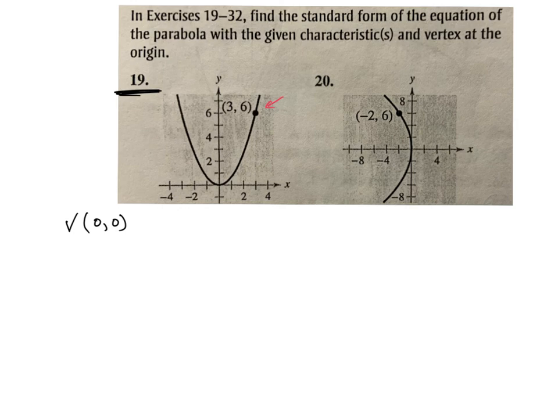And so I know my solution is 3, 6. Now, is this an x squared or a y squared? It's an x squared, because it goes up. So now we have x minus 0 squared is equal to 4p times y minus 0, because I know my vertex is 0, 0. Now I'm going to substitute in my solution to solve for my p. So what's my x now? 3. So now I have 3 minus 0, which is 3. So now I have 3 squared is equal to 4p times y minus 0, which is 6.